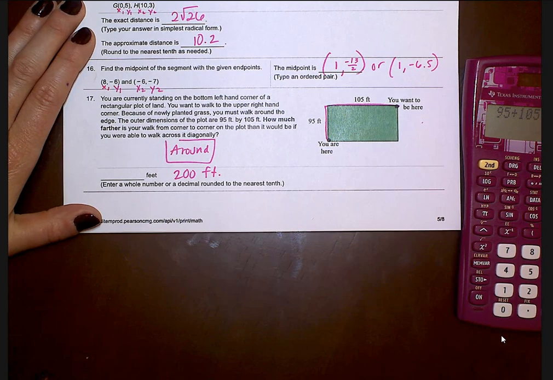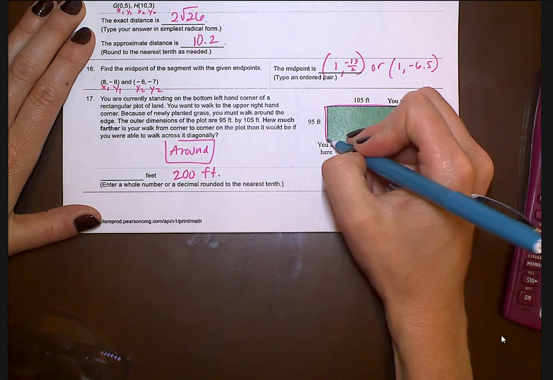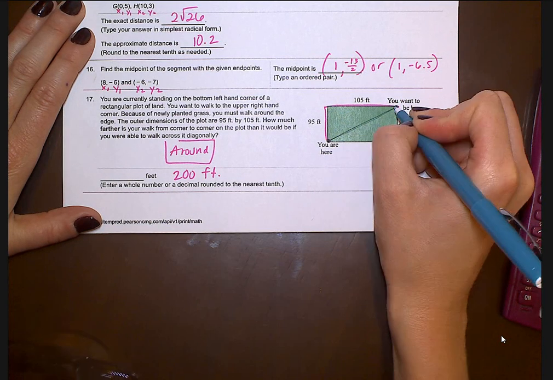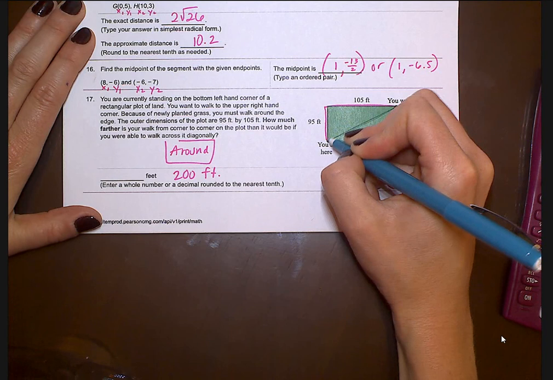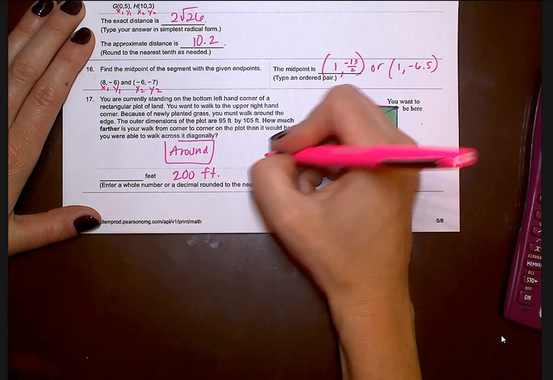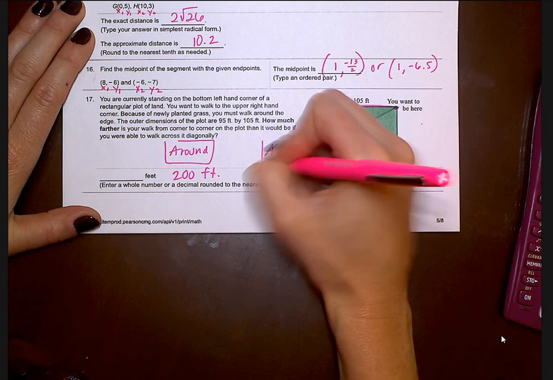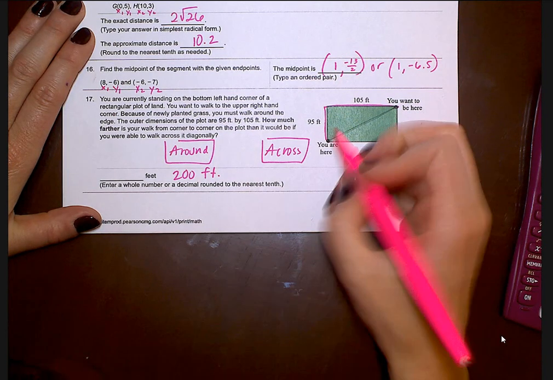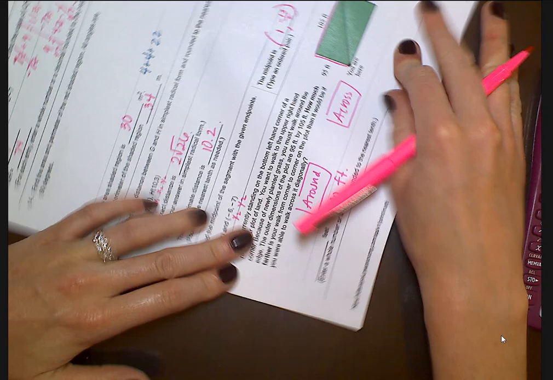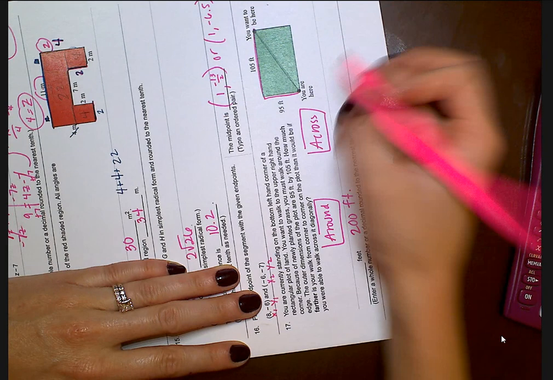But if I were to be able to walk just straight across, this is what they mean by walking diagonally. Just go from here to here. This would be a shorter distance than going up and around. And they want to know how much shorter. So I could walk straight across, and you got to think, how do you figure that out? Well, people, good old Pythagorean theorem would tell you that. So just think of the triangle here.